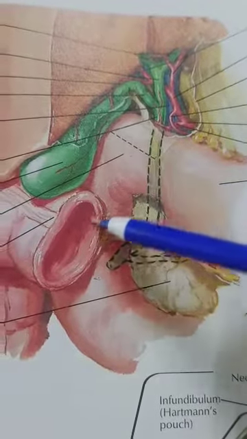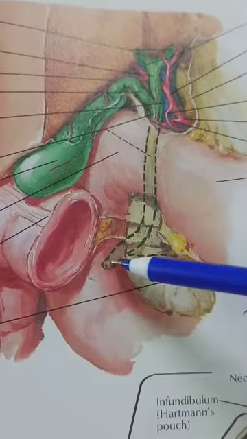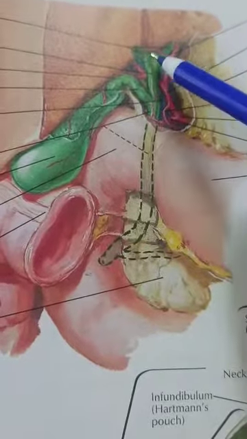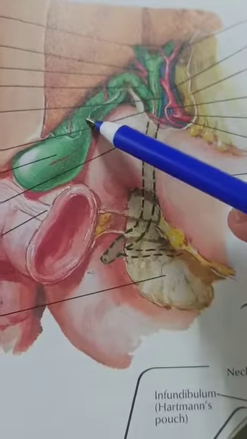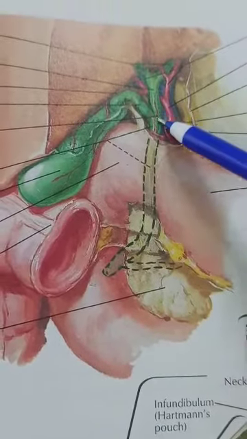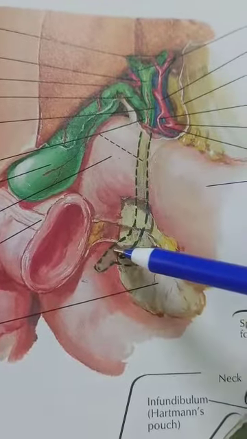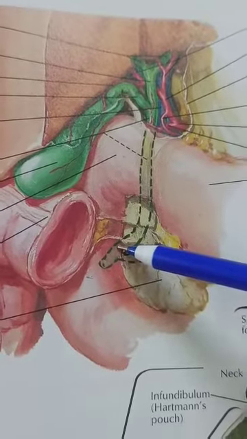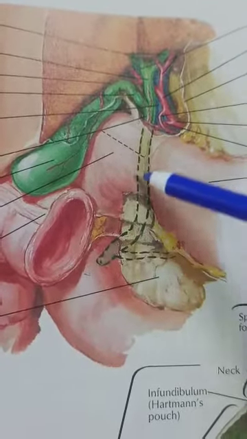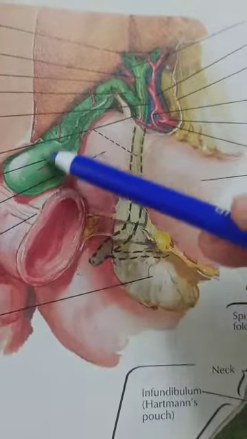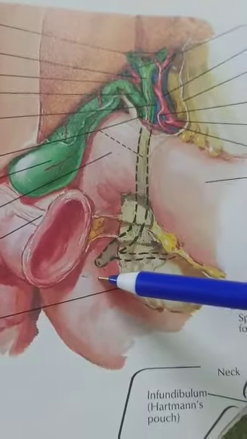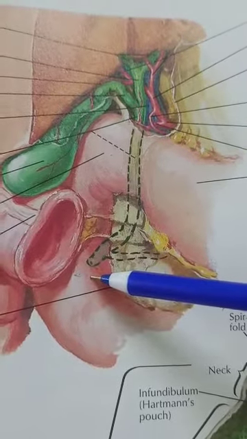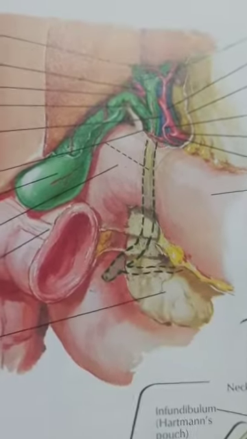So this is the first part, this is the second part of the duodenum. So the entire structures which help in the collection of bile, storage of bile, and delivery of the bile to the second part of the duodenum are known as the extrahepatic biliary apparatus. Okay, so we will look in detail at what the structures are.